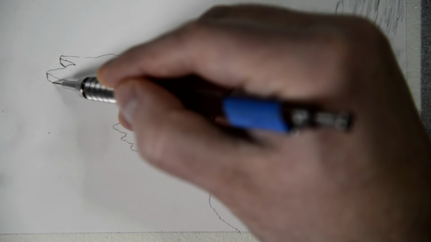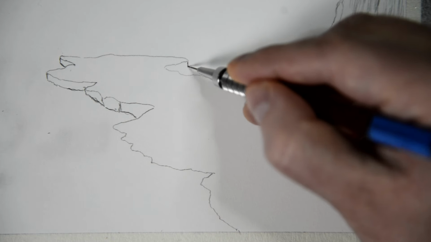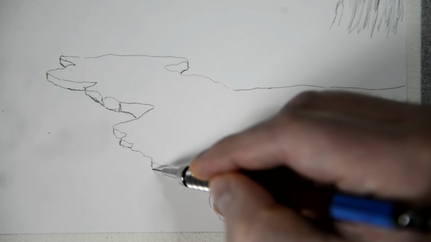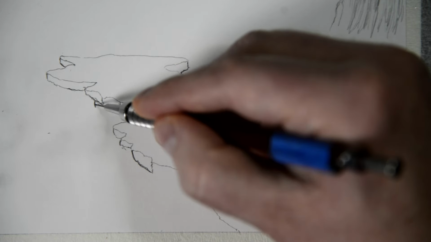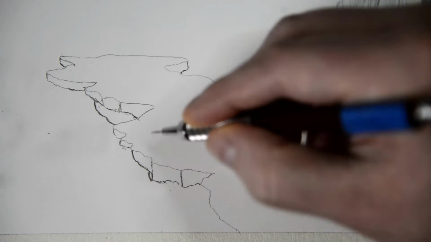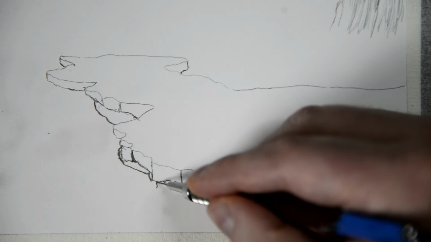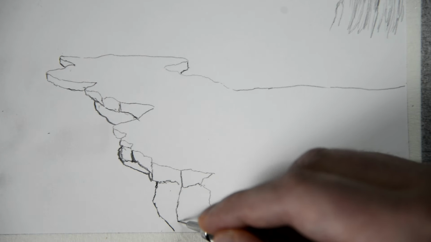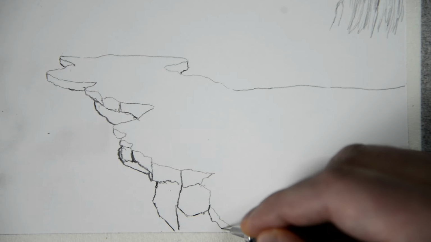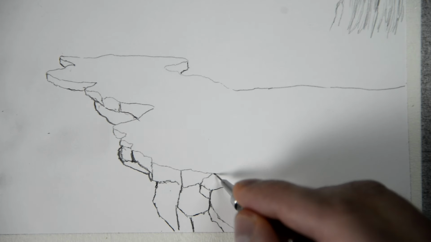The next step is to extrude those edges that are visible from our perspective. You're just making a 3D shape out of those edges. Try not to let them all look the same, but if they do, no worries. Once we add some texture and shadows, that will give them some variety. Also add some more rocks underneath this, so there's actually something holding this cliff up.